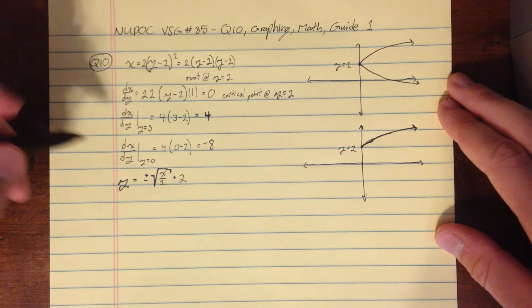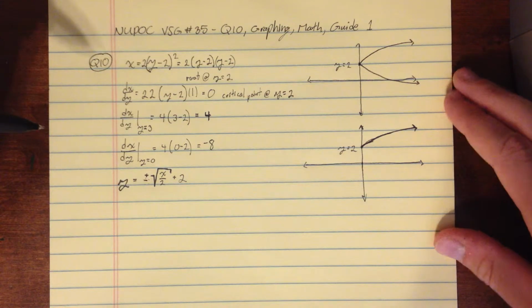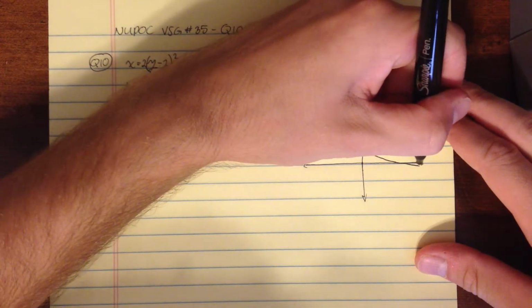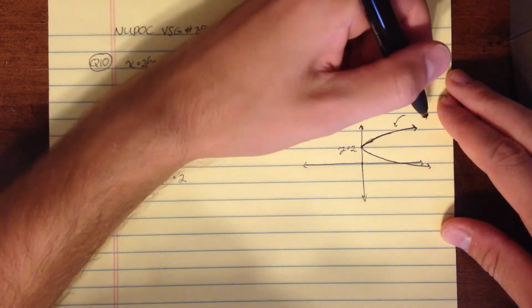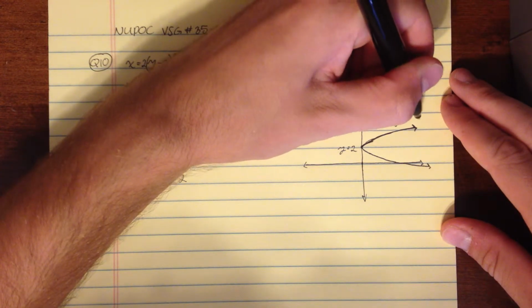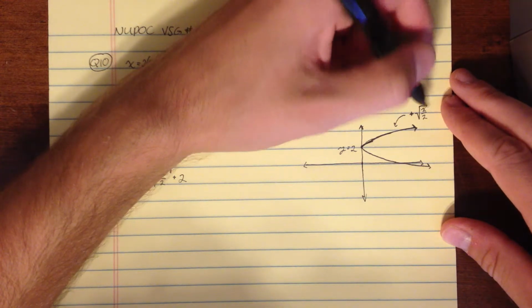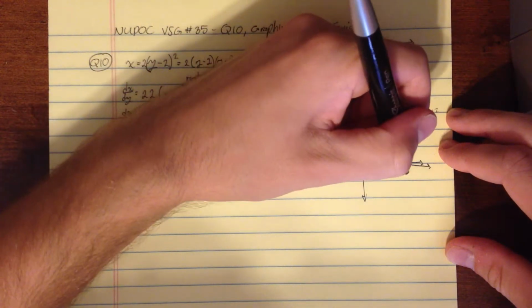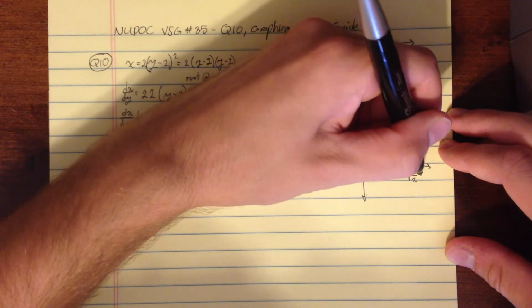And then we'll have a negative reflection of that, so we'll have this come down like this. So the shape of the graph is just positive root x over 2 plus 2, and this is minus root x over 2 plus 2.